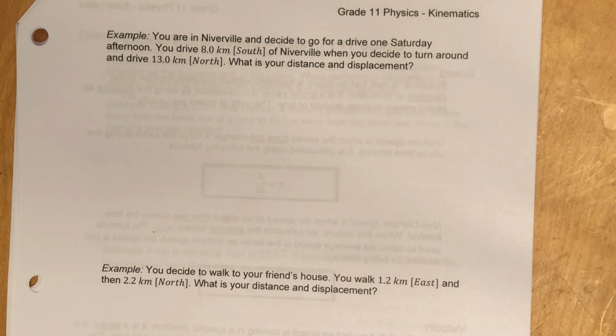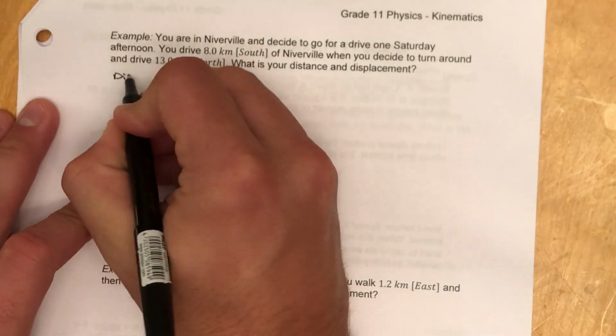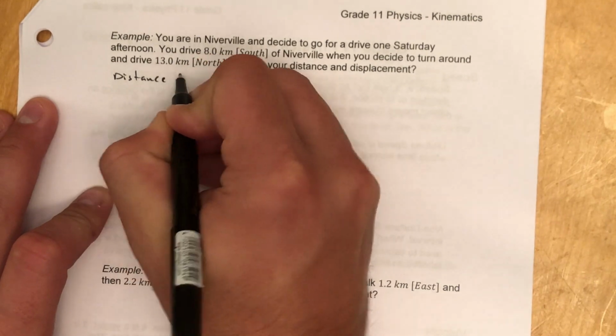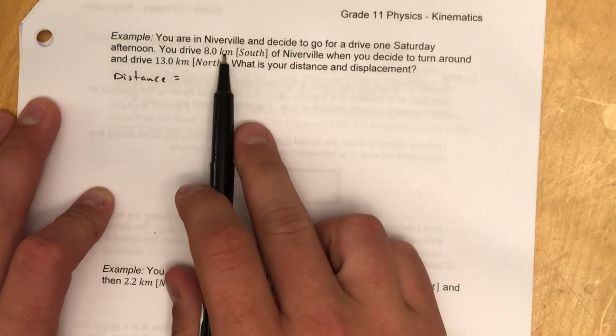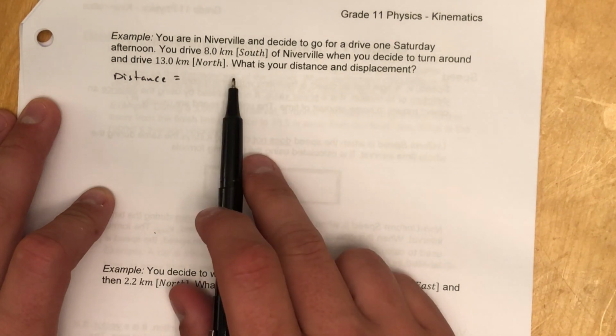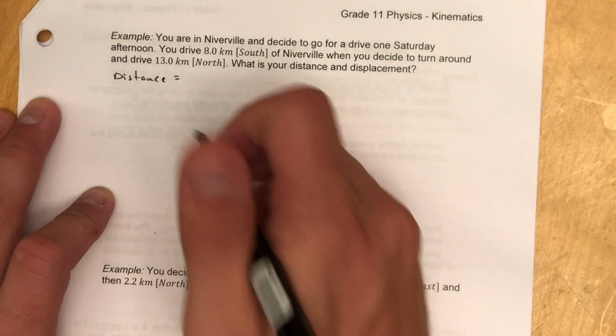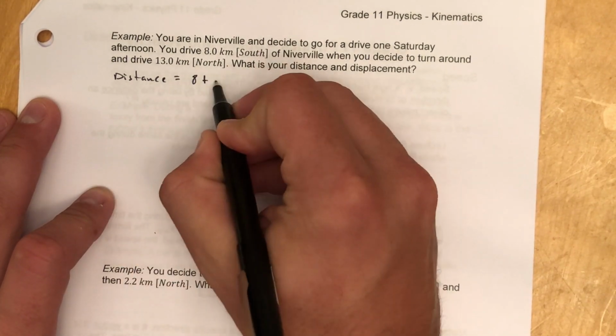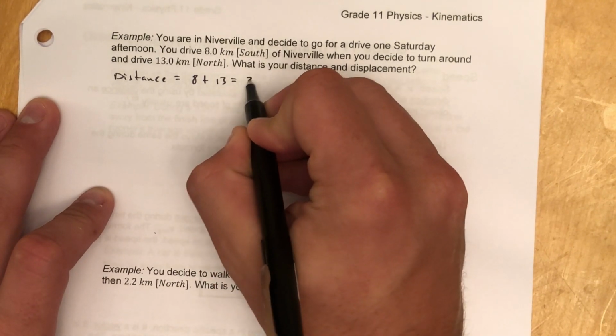So 2 types of questions here. Number 1 is what is the distance? And secondly, well, what was your displacement during your travels on that Saturday? So let's start off with distance because it takes a little bit less time. With distance, you will just be adding these two values together. You went 8 kilometers south, then you went 13 kilometers north. So what was your total distance is just adding these two together.